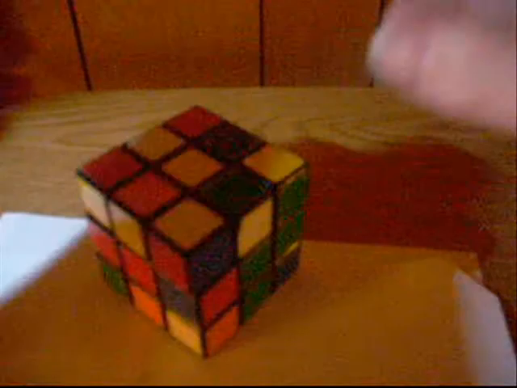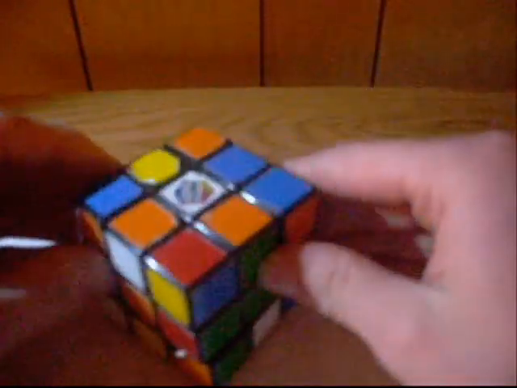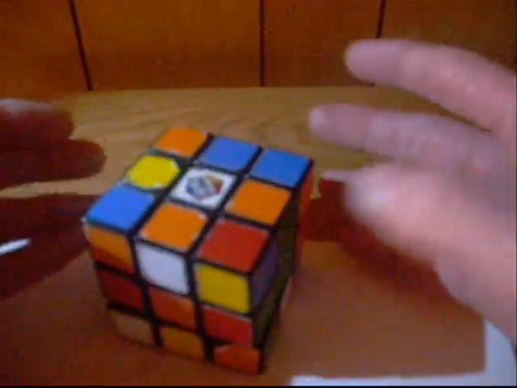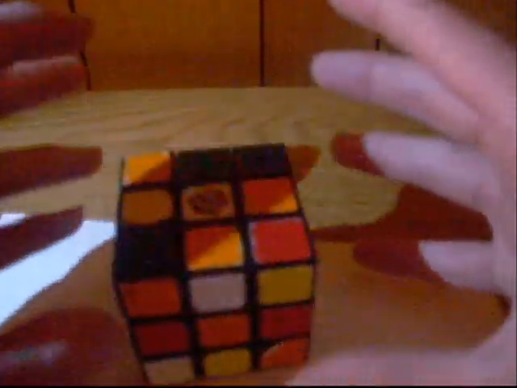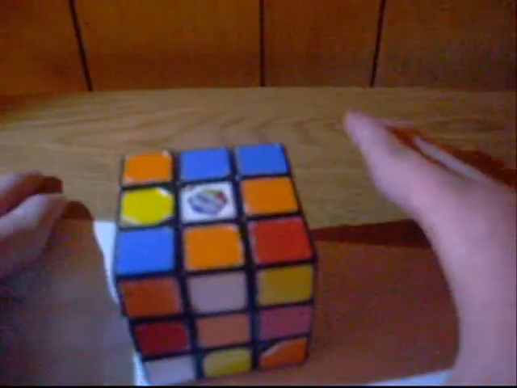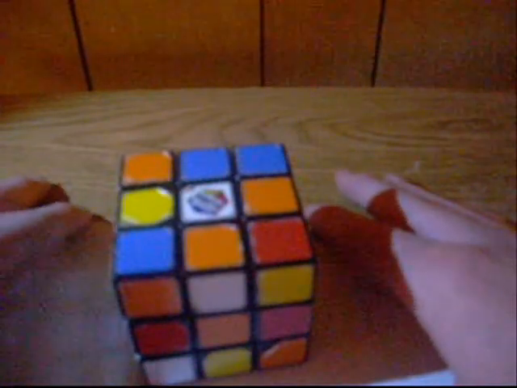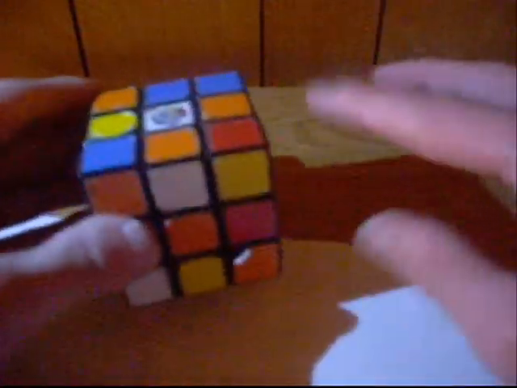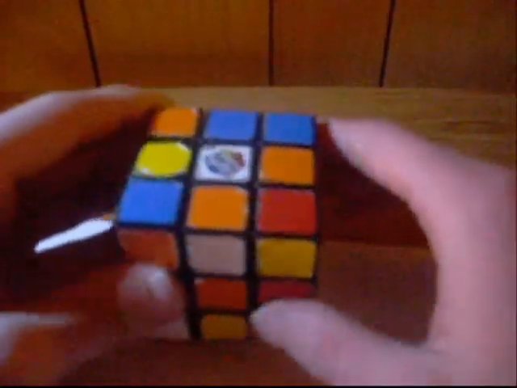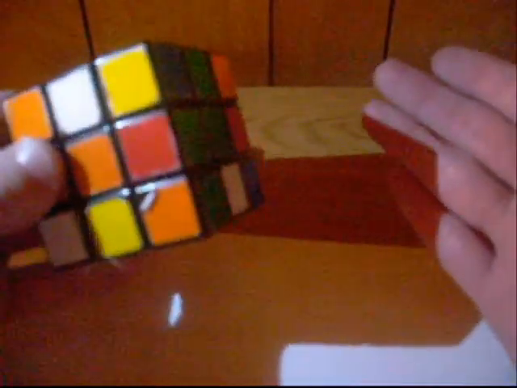Okay, so the first step, as you remember in solving the Rubik's Cube, is to make a white cross. Now, this step is really one of the easiest steps in solving the Rubik's Cube, okay? I don't even think I have to touch on it at all, but what I'm going to do is solve it on camera, and I'm just going to tell you what I'm doing as I do it, okay?